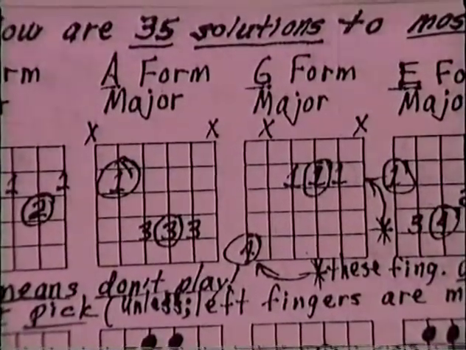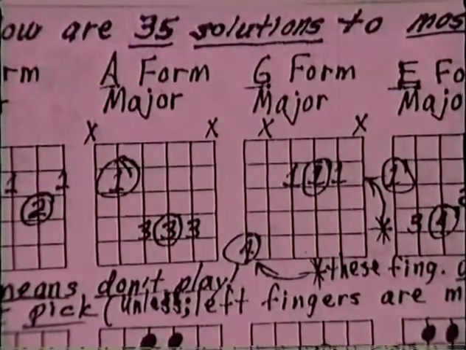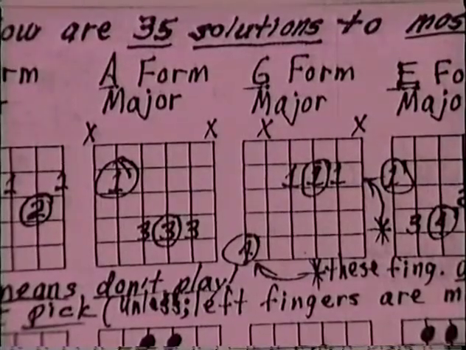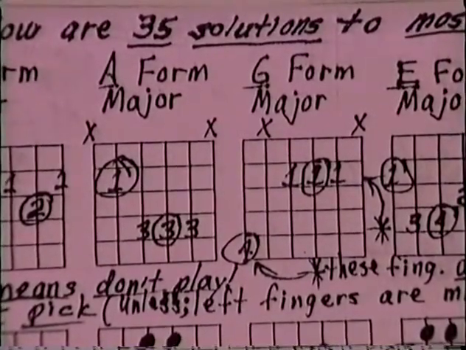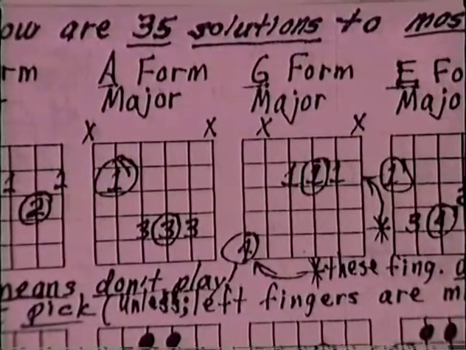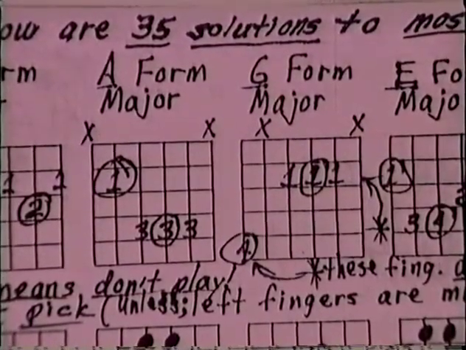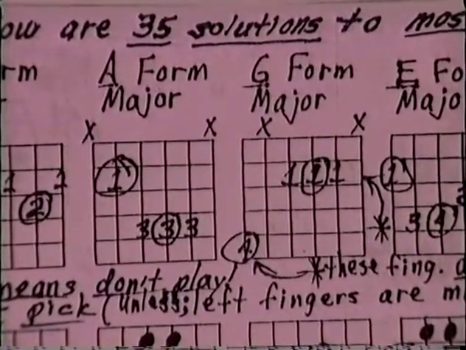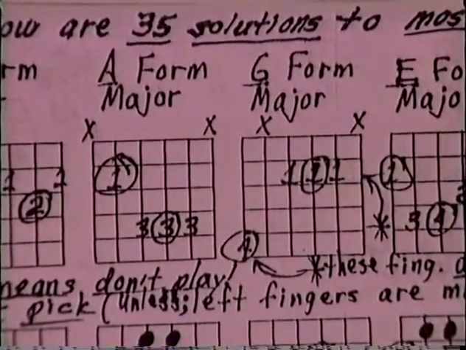Okay? So all these shapes, as we're discussing them, they may move up and down the fingerboard at will. As long as you know the name of the circled note on either one or the other strings that's circled, you'll always be able to know the name of your chord and figure out what we're talking about here.